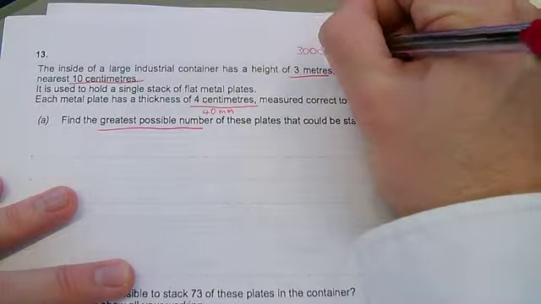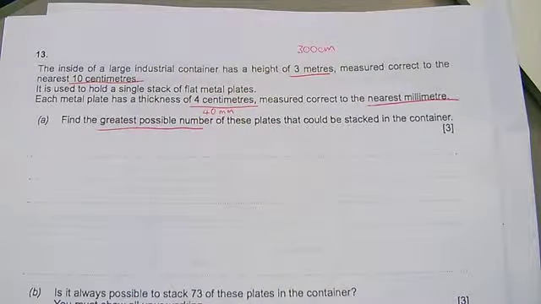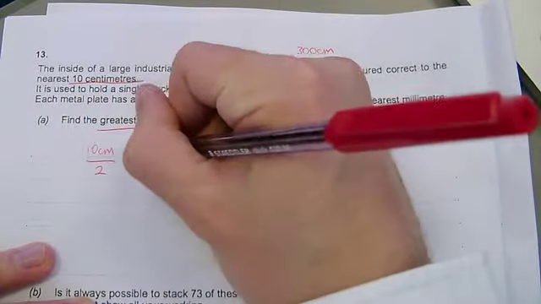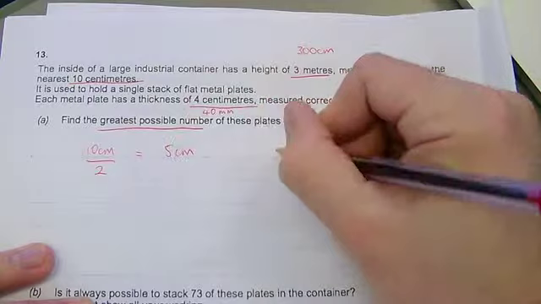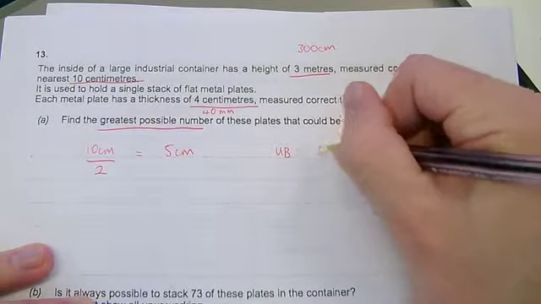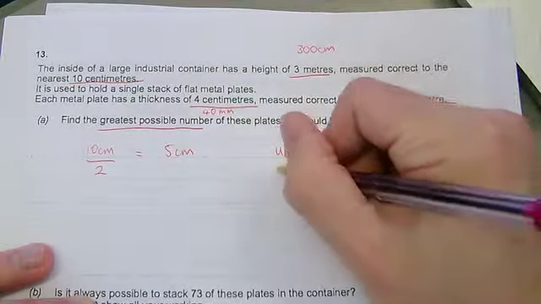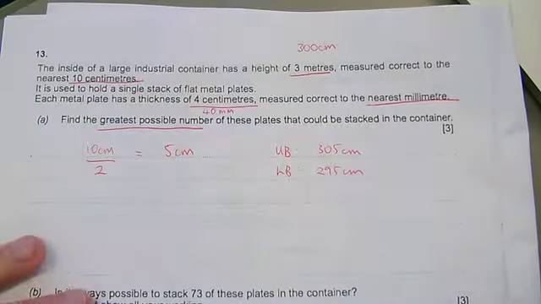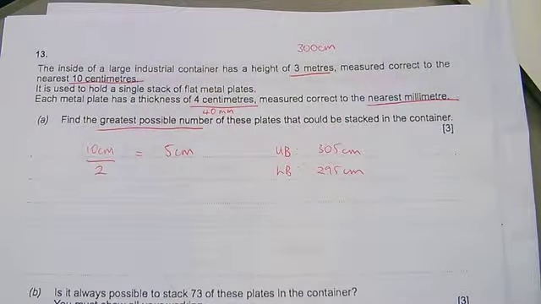So it's 300 centimeters. Now, when it says correct to the nearest 10 centimeters, what you do is you halve that to get 5. And for your upper bound, you add it on. So you'd have 305 centimeters. And for your lower bound, you take it away. Okay? The first bit.